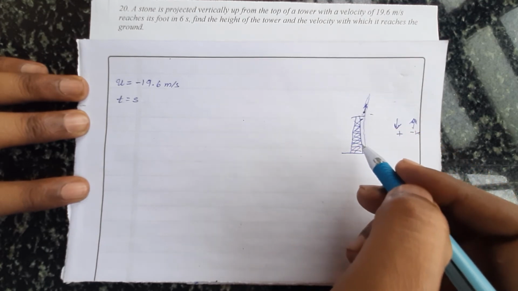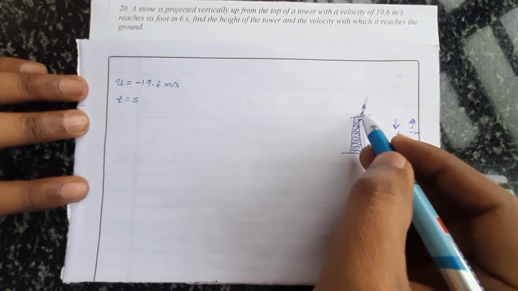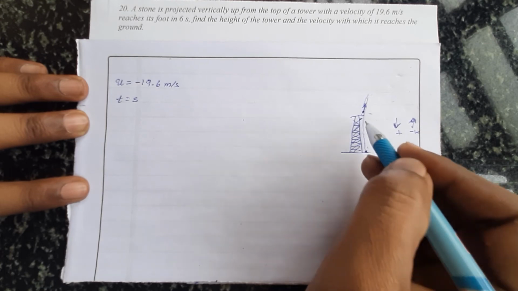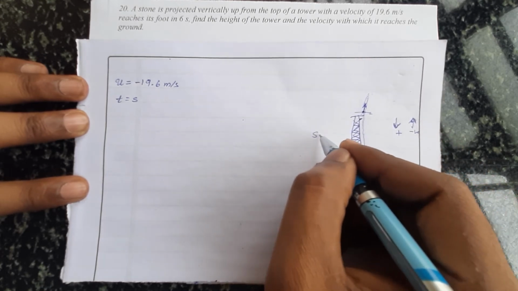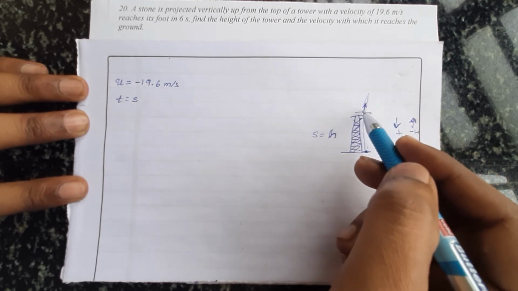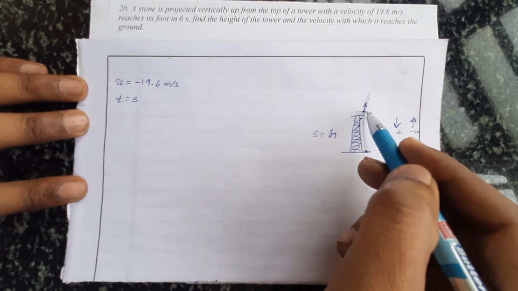Now during this motion, what is the displacement of the body? See, the body starts its motion from here, ends its motion at this point. Displacement is always final position minus initial position, right? Which itself is height of the tower, right? You might think, sir, the body or the stone has traveled upwards like this and has come back.